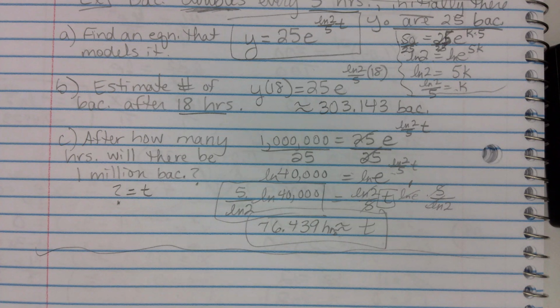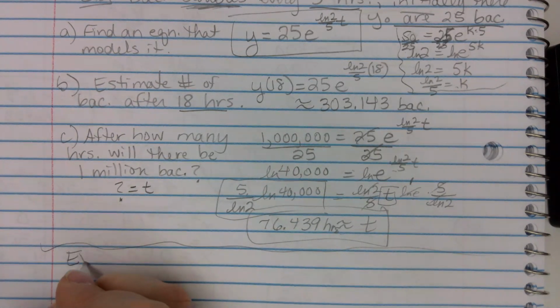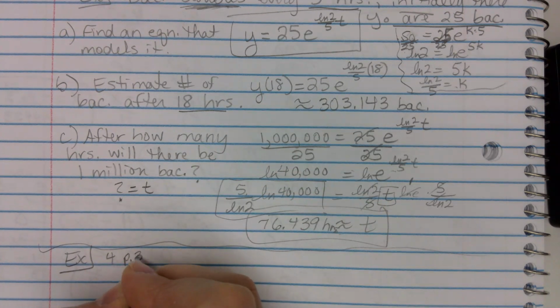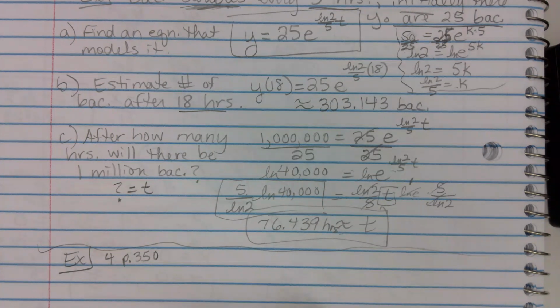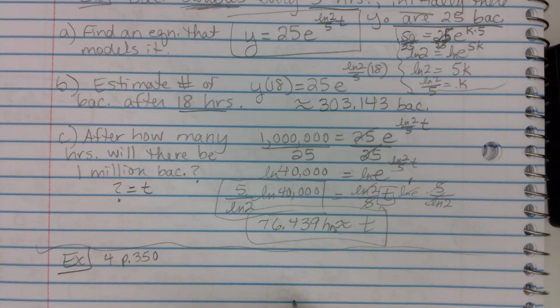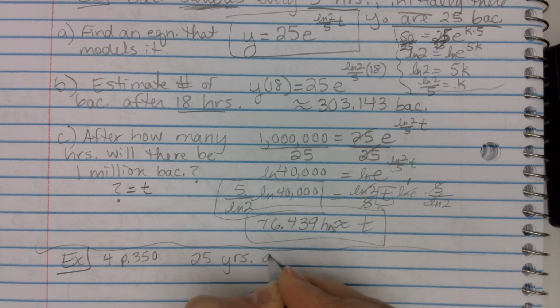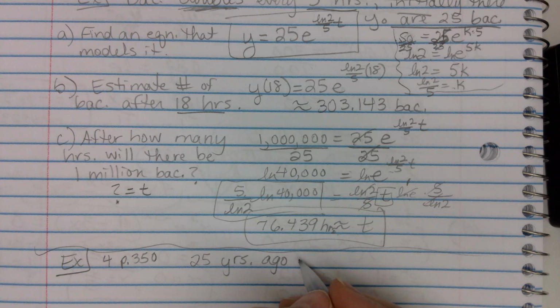They like to throw in little twists. Like, this is actually problem number 4 on page 350. It's talking about a bird population. A certain species of bird was introduced in a certain country 25 years ago, and biologists observed that it doubles every 10 years. And now the population is 13,000.